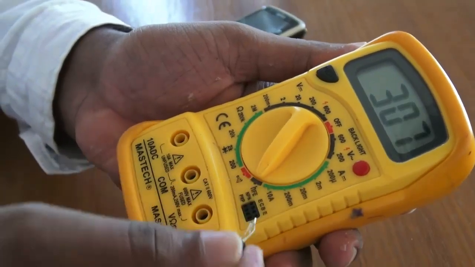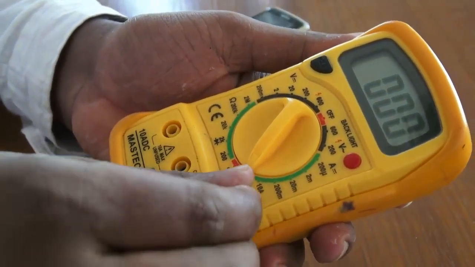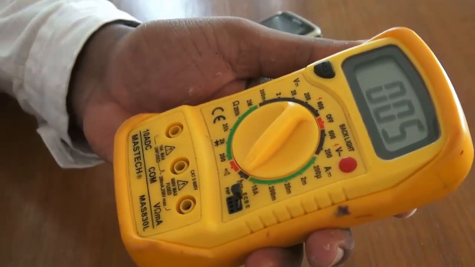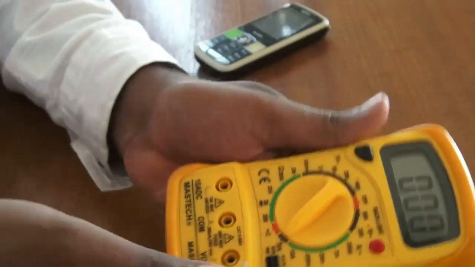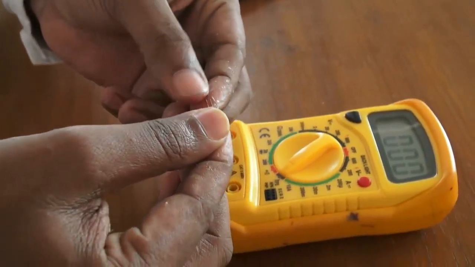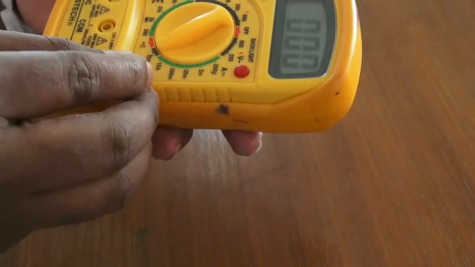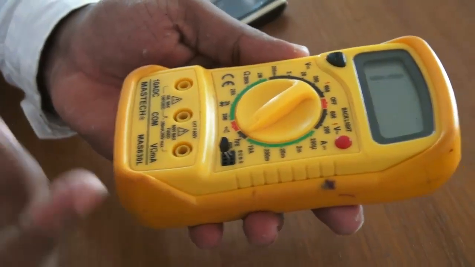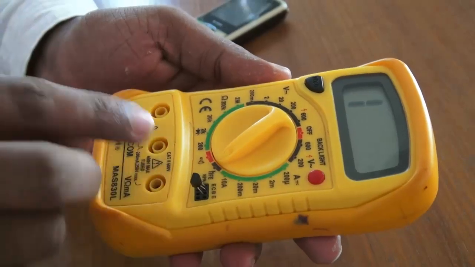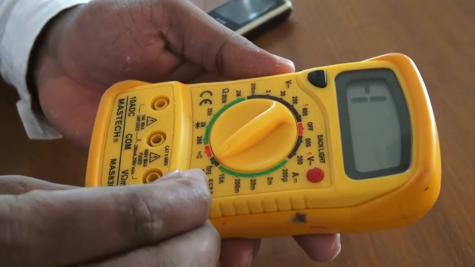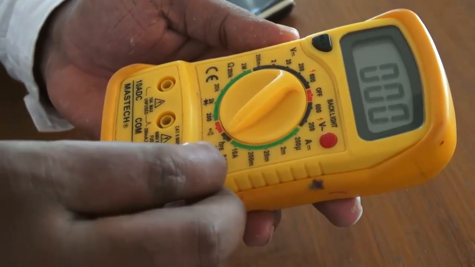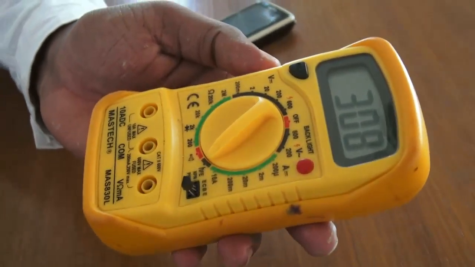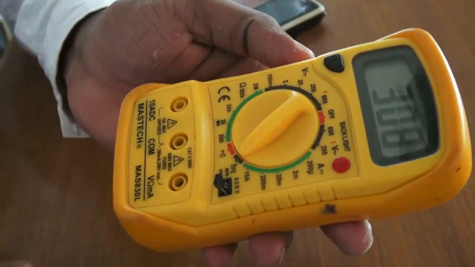If I reverse it, it does not give a value, only a small value. So this is the way to connect: this is the emitter, base, collector. If I connect it here, it will not give a value. This is a misconnection. So you have to make the proper connection of the transistor. It will give 308 or 309, some 300-something beta value.